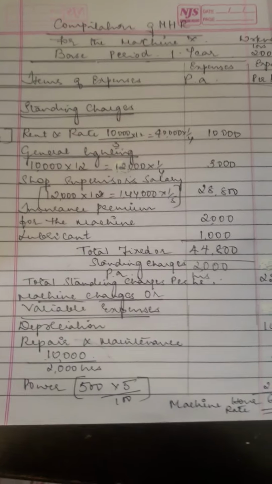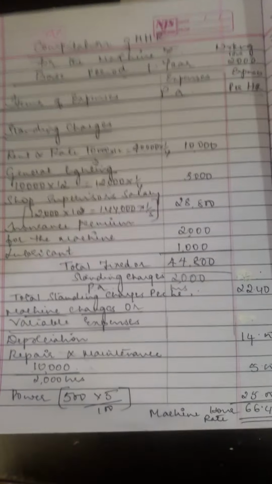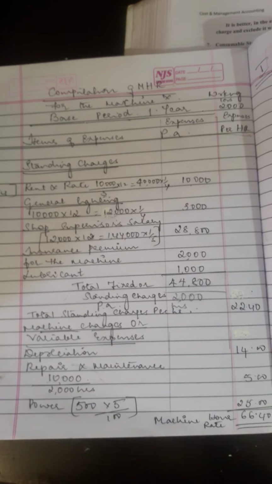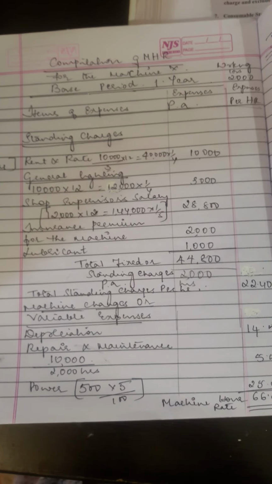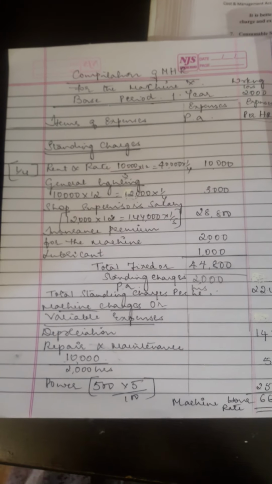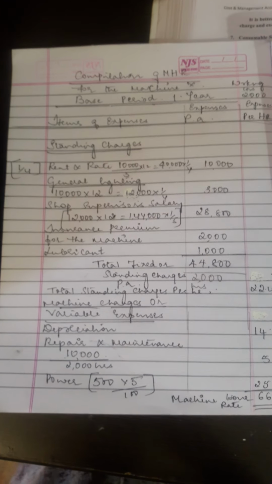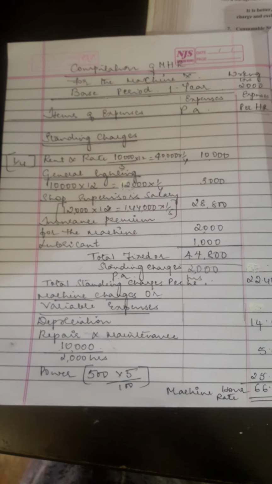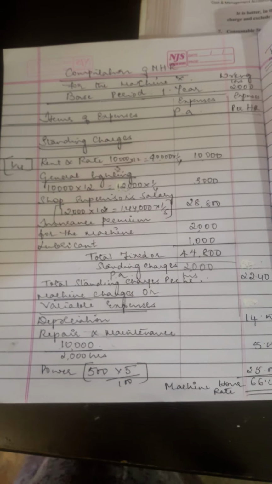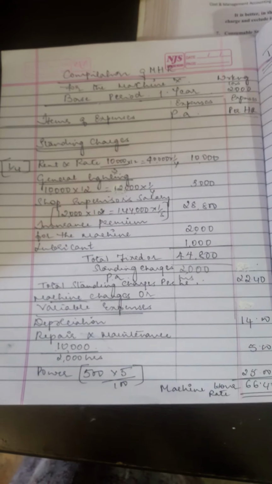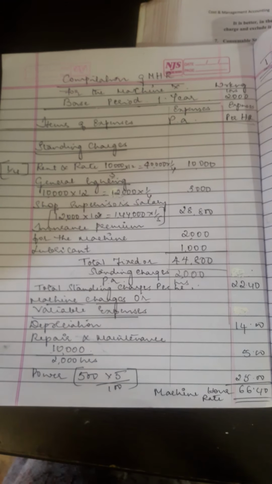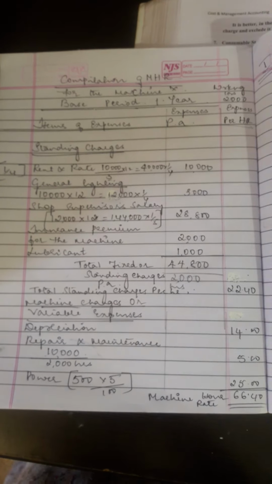I hope it is visible. I will send you the picture also. See, this is how the problem looks. On the top I have written computation of machine hour rate for the machine X. I have chosen the base period as 1 year. I told you why I have taken the base period as 1 year, because most of the items of expenses are given for a year. So I am taking it as 1 year.